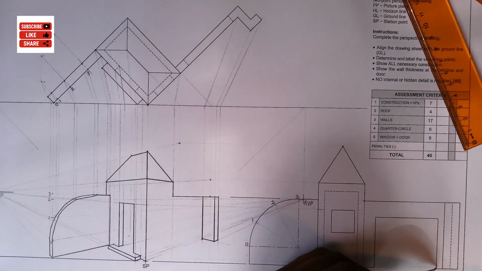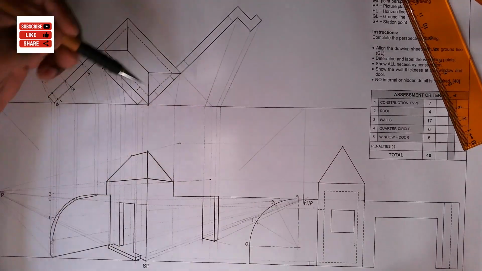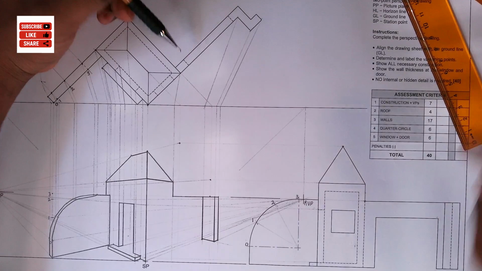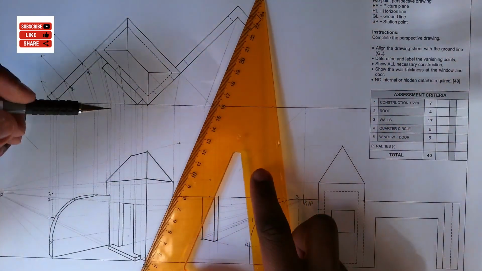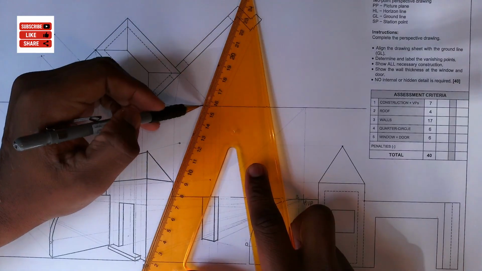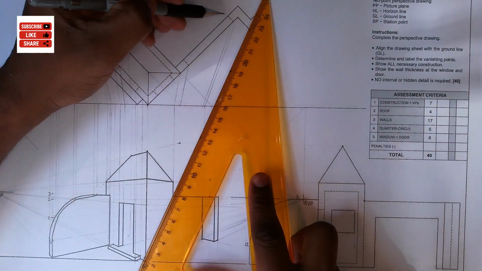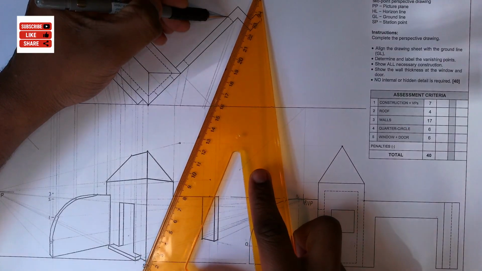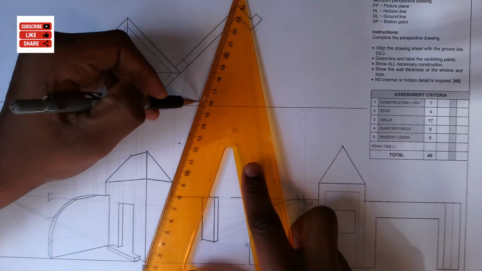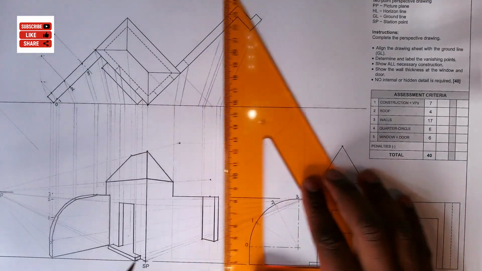Alright, so now as you can see we have that opening there. So where is this opening from our top view? The opening is right there, since we have the hidden detail lines. So I'll have to project those points down to the SP, and also that point down. And also for the thickness of the opening, I'll have to project that point inside there. Okay, then from there I'll have lines going down.